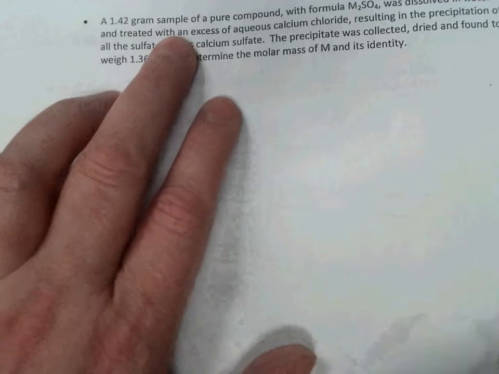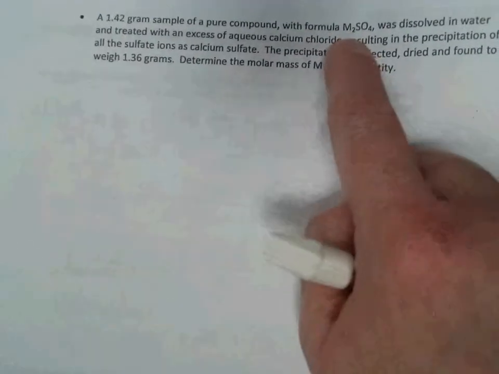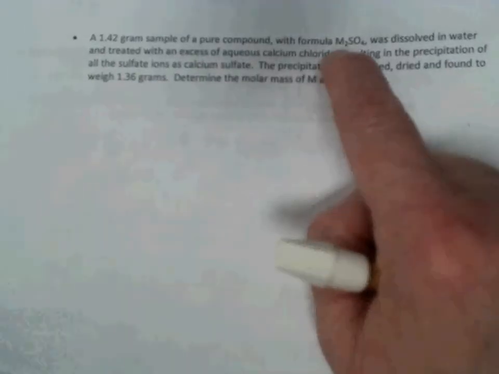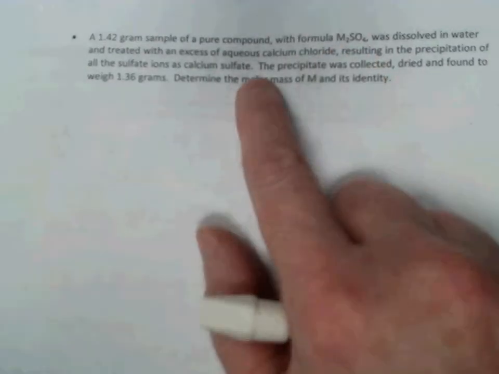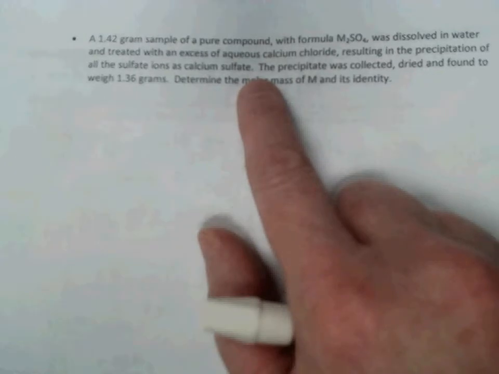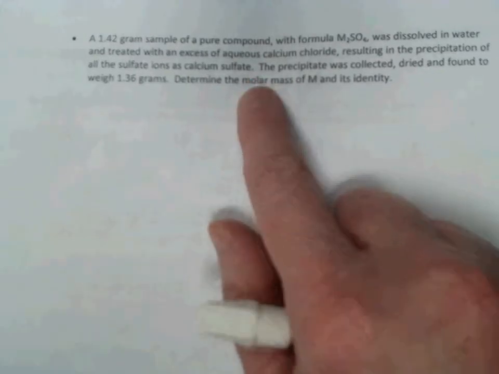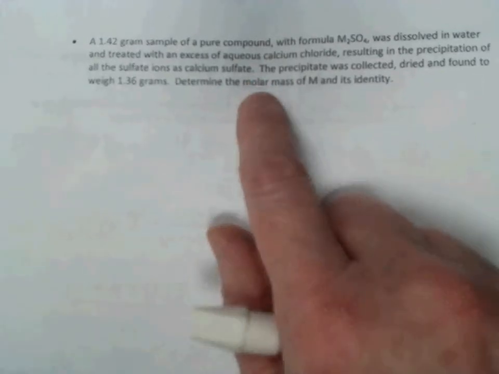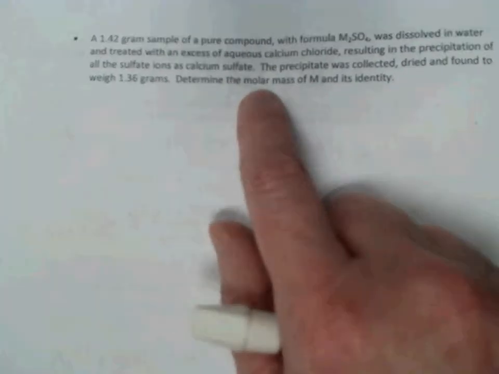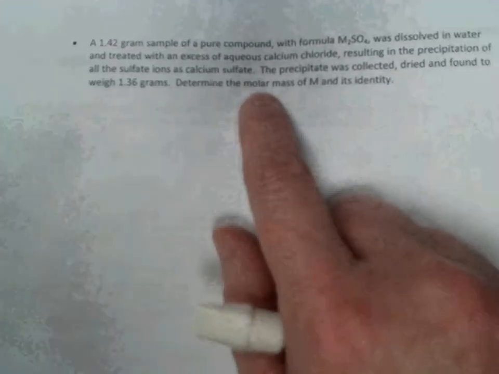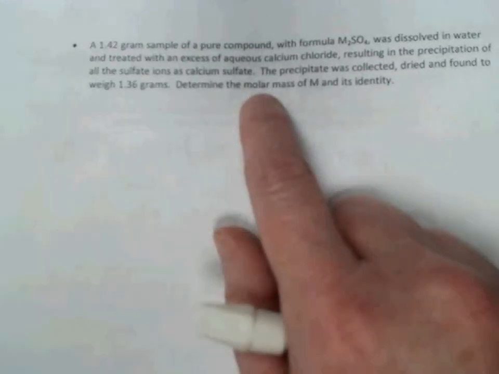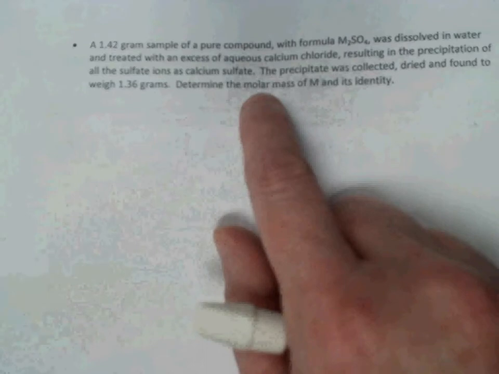A 1.42 gram sample of a pure compound with this formula. Now, there's no element that has a symbol M, so that's an unknown that's part of this compound. It was dissolved in water and treated with an excess of aqueous calcium chloride, resulting in the precipitation of all the sulfate ions as calcium sulfate. The precipitate was collected. How would you collect a precipitate? Tweezers.